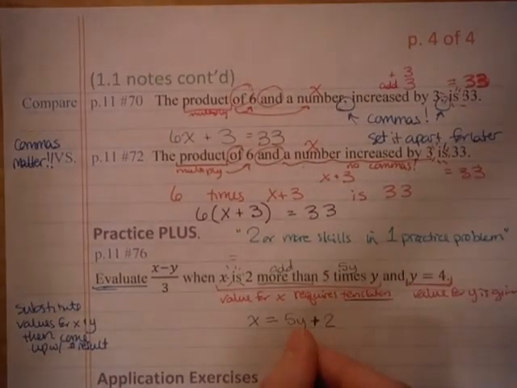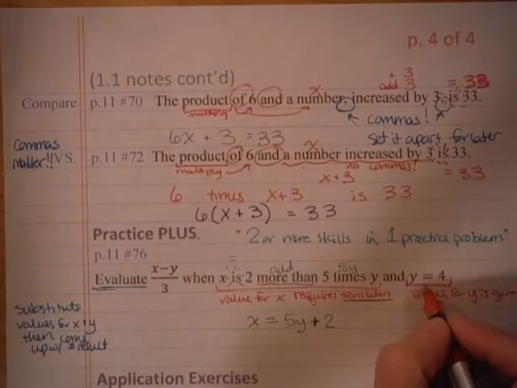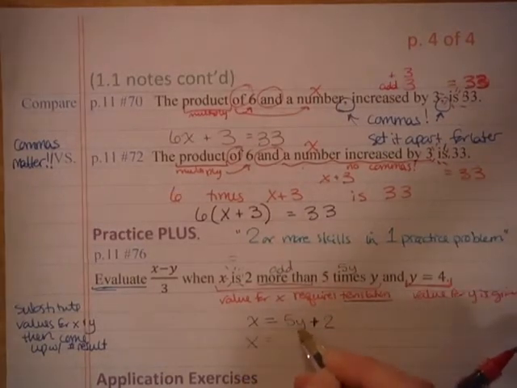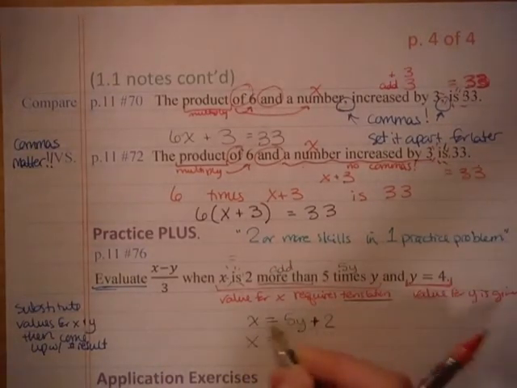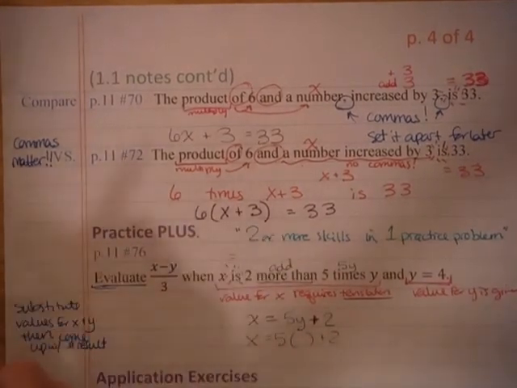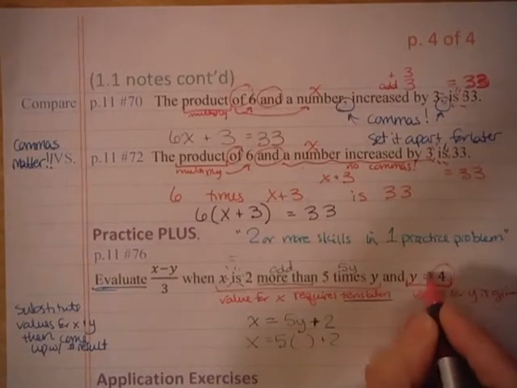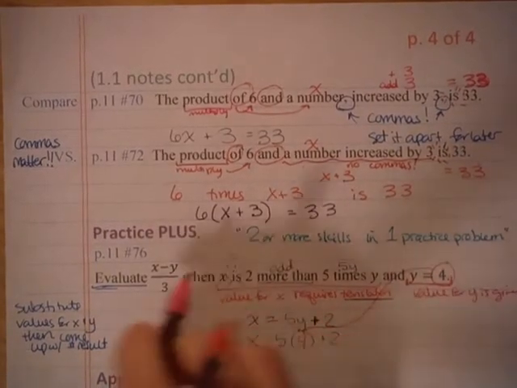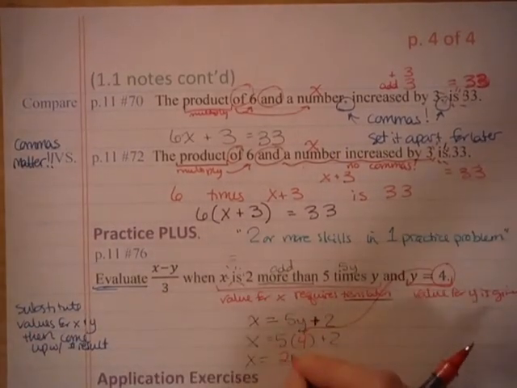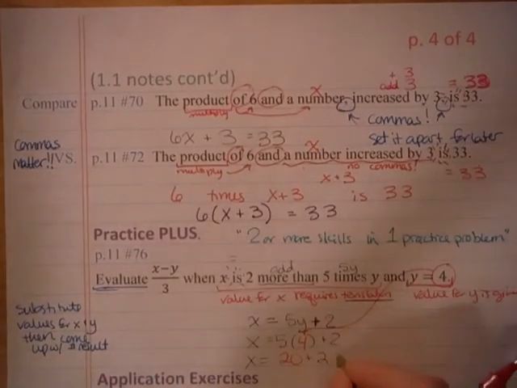Okay, but this still doesn't give us a value yet. However, we do know that y equals 4. It doesn't give us a value for x, it gives us a translation, gives us an expression, an equation, but it doesn't give us a value. So 5 times y plus 2, I'm going to take that value of 4 for y and plug it in right here. And that will give me x equals 5 times 4 is 20 using our order of operations, plus 2, so x is going to be 22.